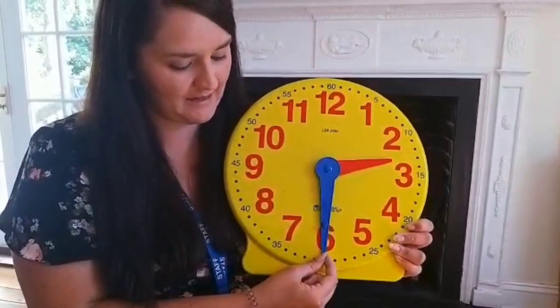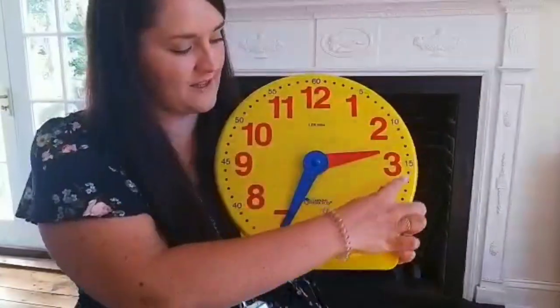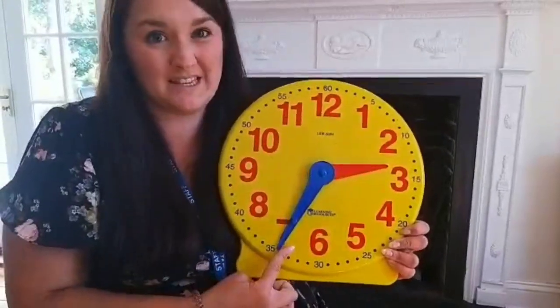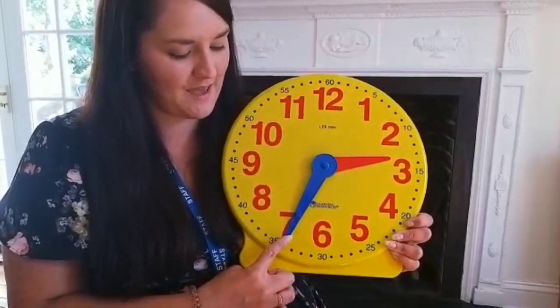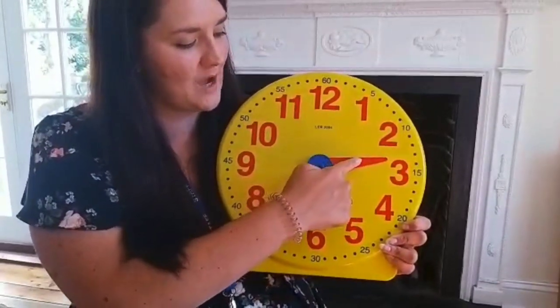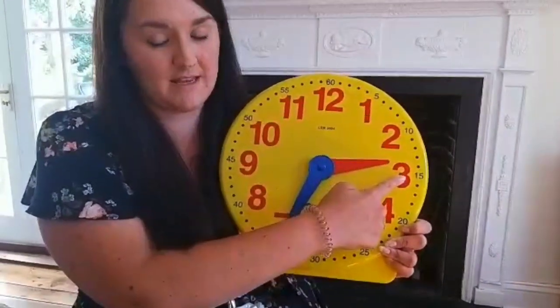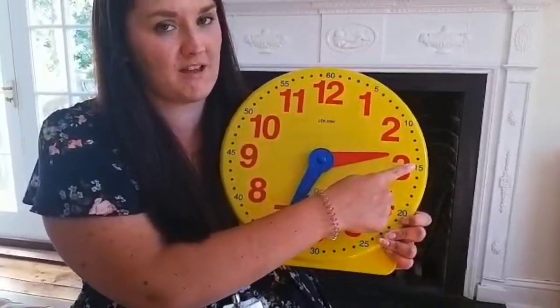So when this minute hand goes to here on the 7, it looks like it's 35 minutes past 2, which it is, but we don't say that. We want to say how many minutes it's going to be until the next hour. So it was 2 o'clock and this hour hand is going to the 3. So instead of saying past 2, we're going to say to 3.